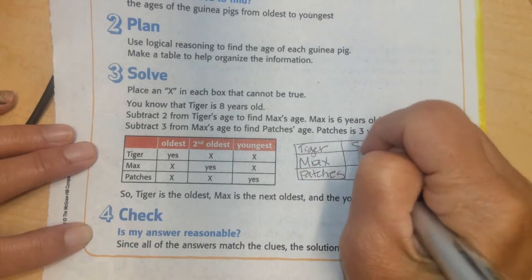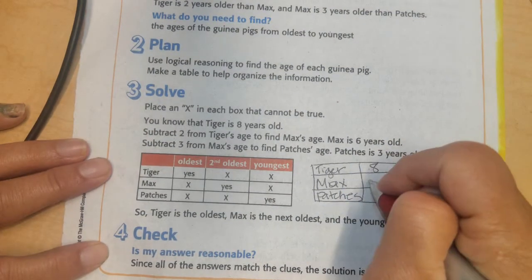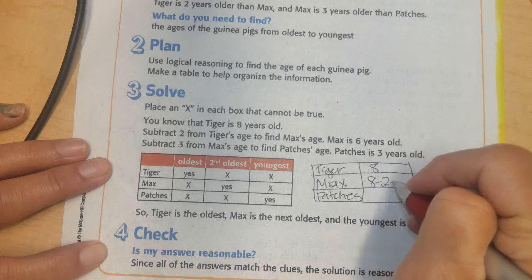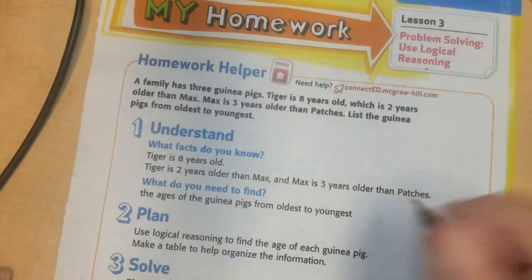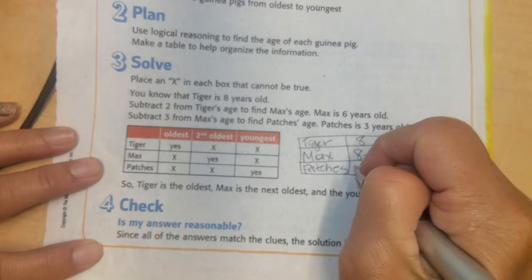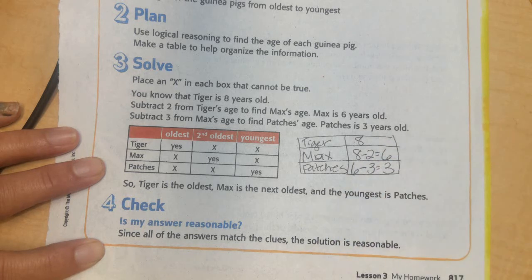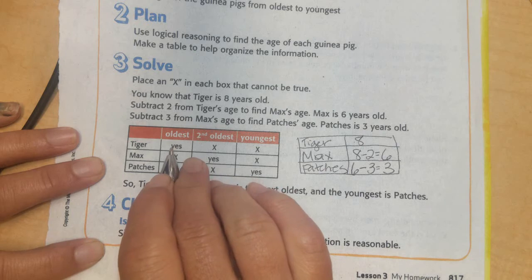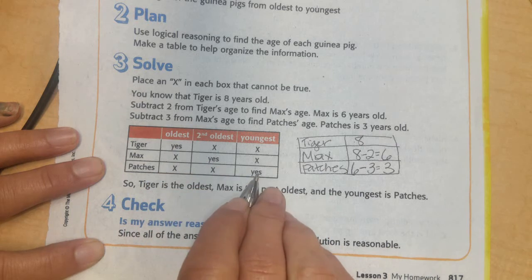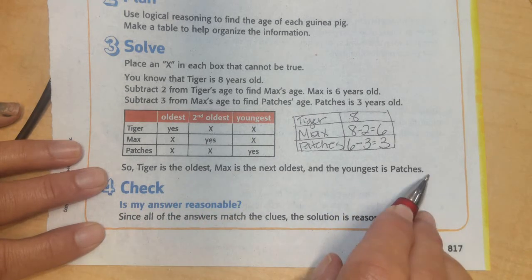So Tiger is 8 years old, and he is 2 years older than Max, so I'm going to subtract 2 to figure out how old Max is. 6. And then Max is 3 years older than Patches. So to figure out Patches' age, I'm going to take Max's age. He's 6, and he is 3 years older than Patches. So I'm going to take away 3. So now Tiger's the oldest, and then comes Max, and then comes Patches. Tiger is the oldest, Max is the next oldest, and the youngest is Patches.